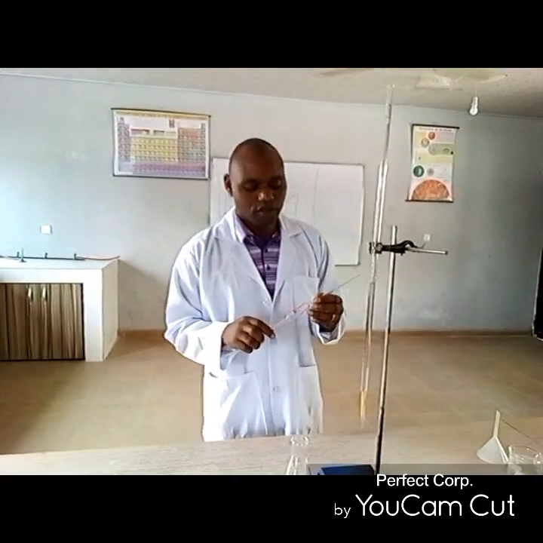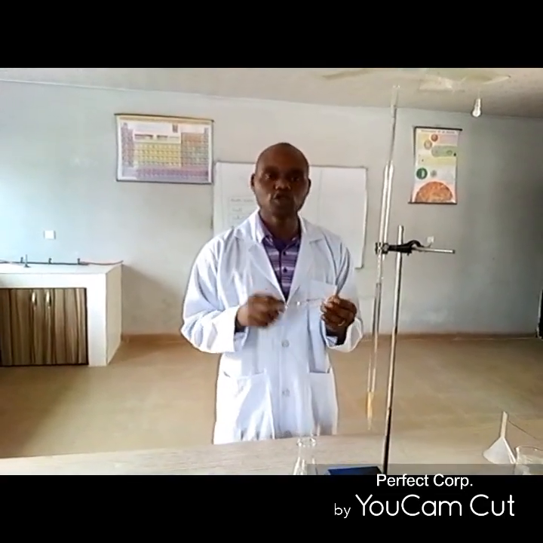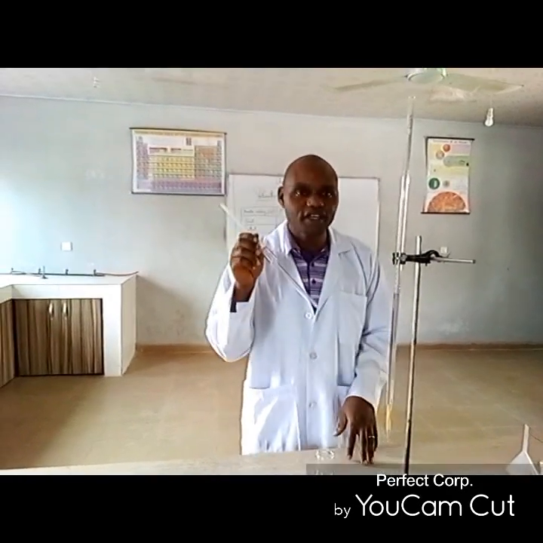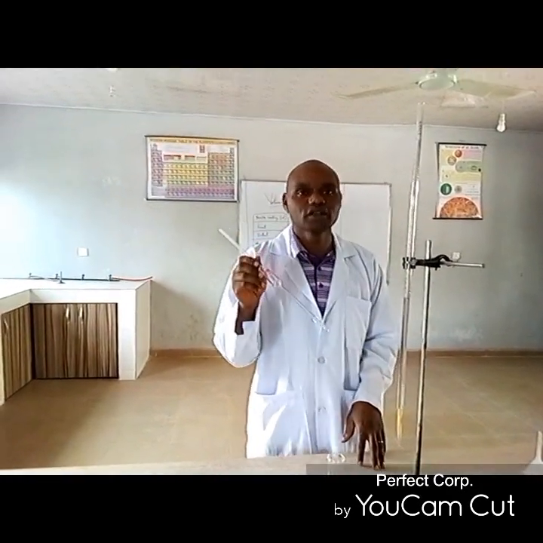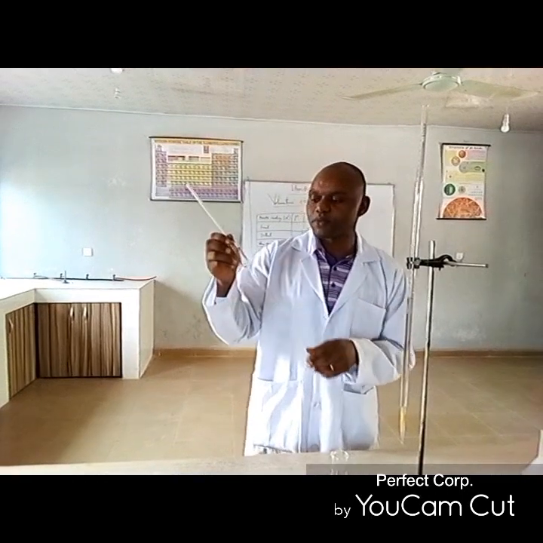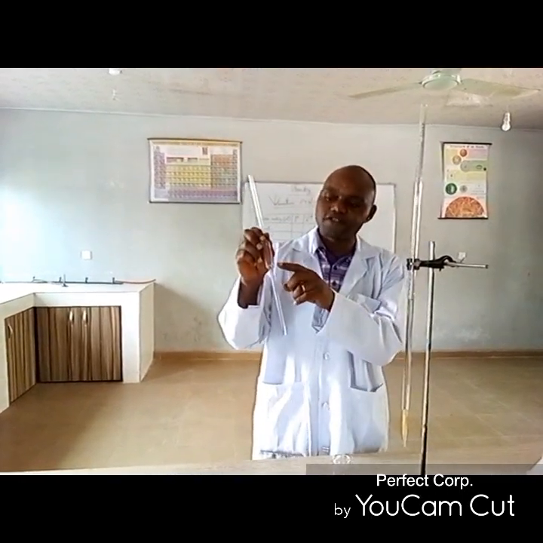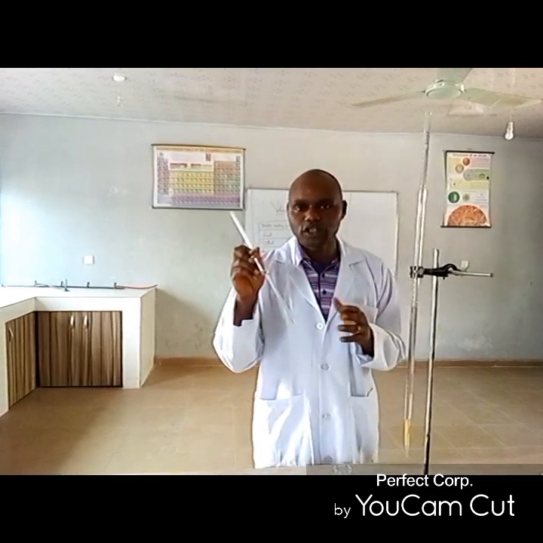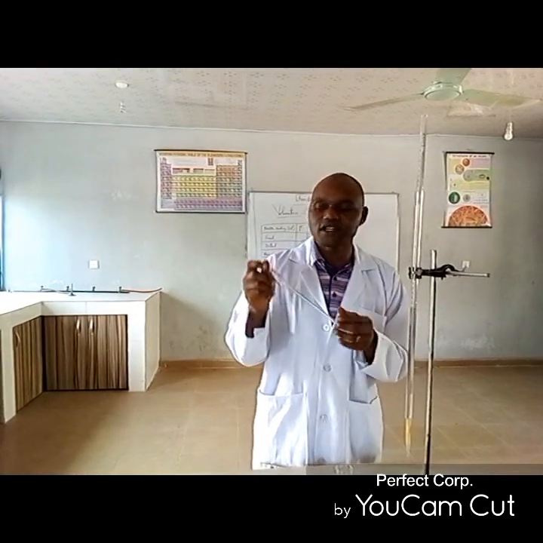Similarly, it is very important that as a chemistry student, you need to take note of the size of the pipette that you'll be using. Like for example, this pipette that I'm using is 25 cubic centimeter. So having known that, it's very important that you record the size of your pipette. We are going to do that, but just have that in mind.